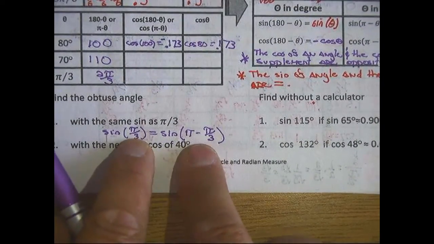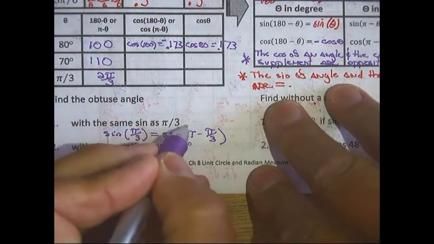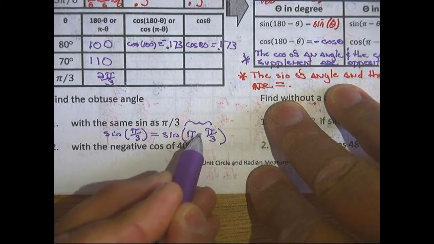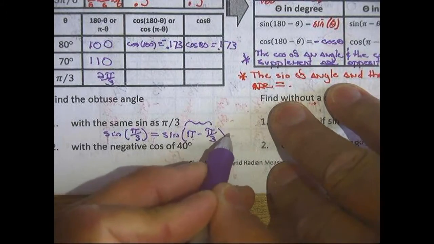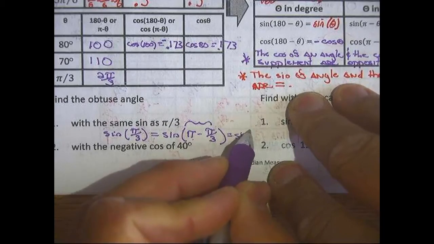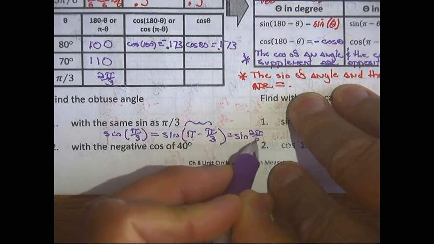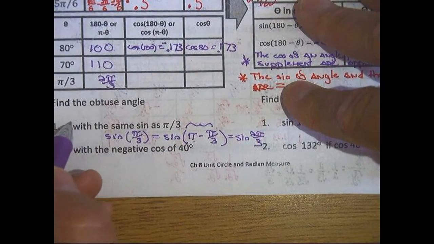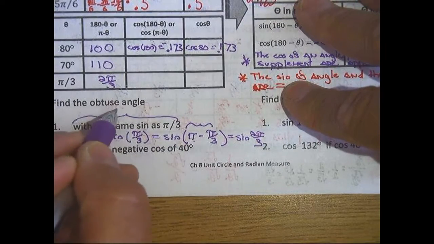This is the angle, this is its supplement, and its supplement would be 3 pi over 3 minus pi over 3, which is the sine of 2 pi over 3. So the answer to this one would be 2 pi over 3.